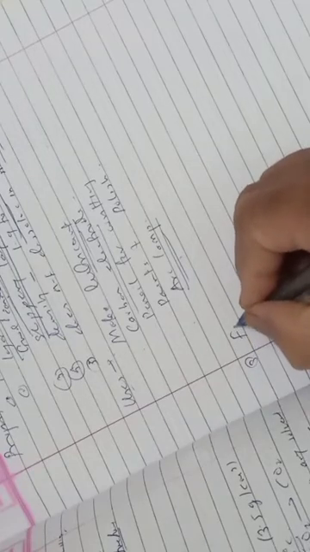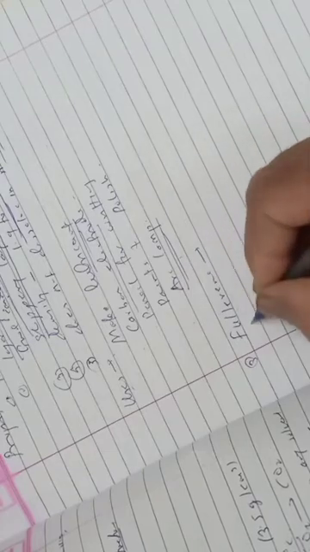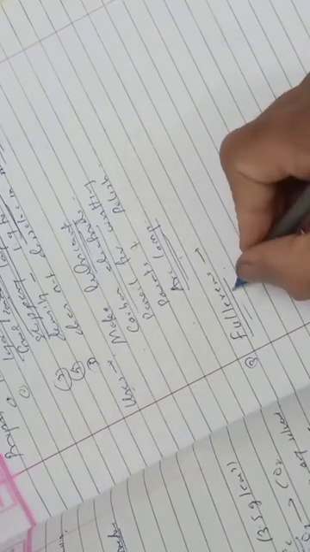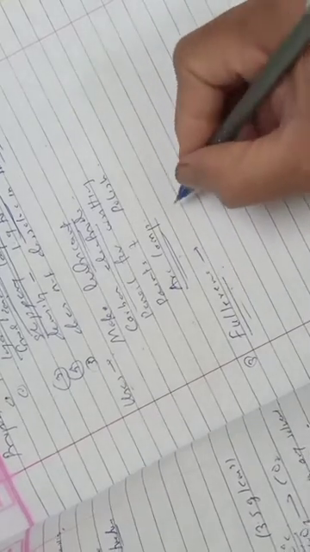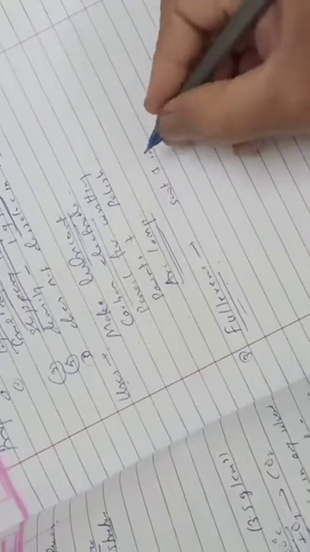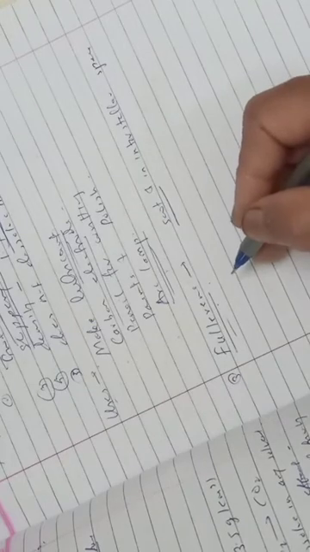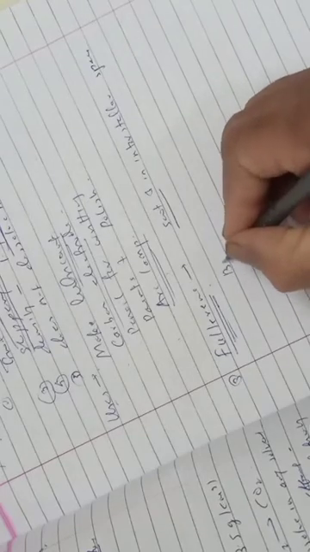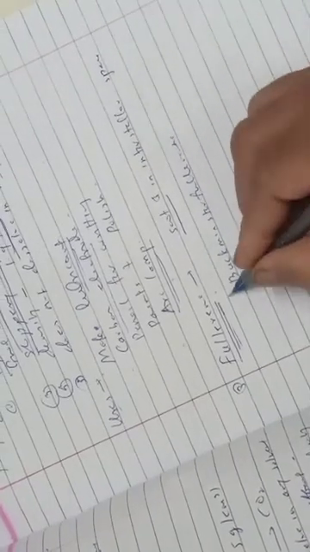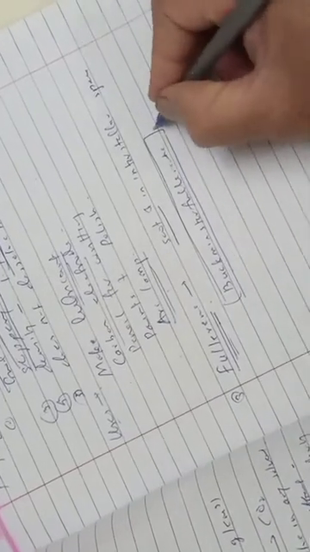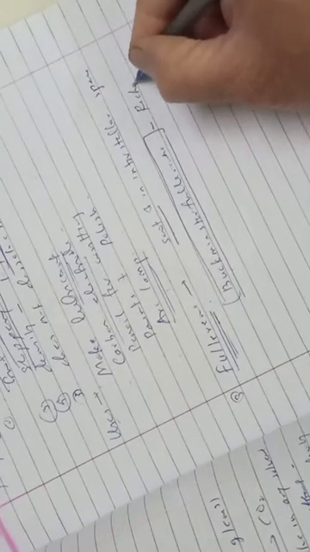Then the third allotrope is fullerene. Graphite and diamond are found mostly in nature, but fullerene is found rarely. It is found in soot and in interstellar space, in soot particles and in interstellar space. The first example of fullerene is Buckminsterfullerene. The name Buckminsterfullerene is given after the name of an architect, Richard Buckminster.